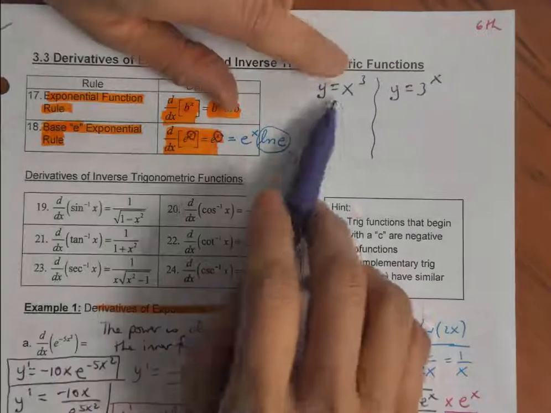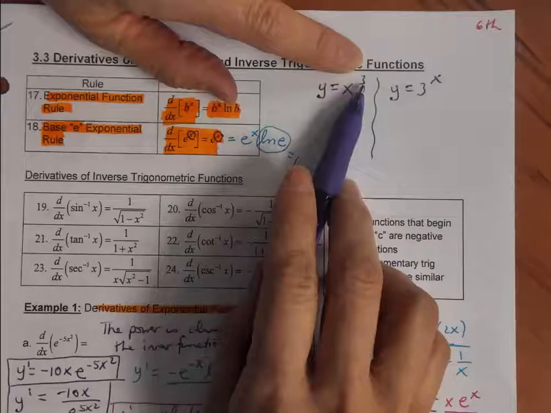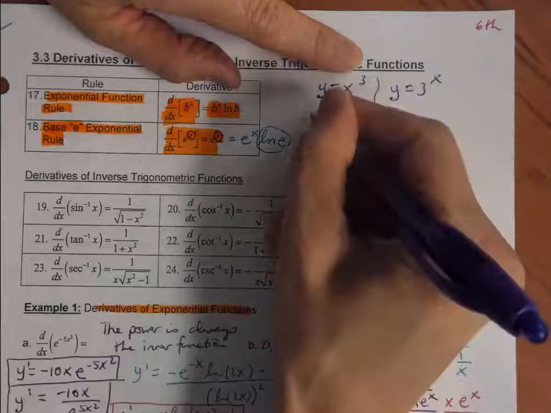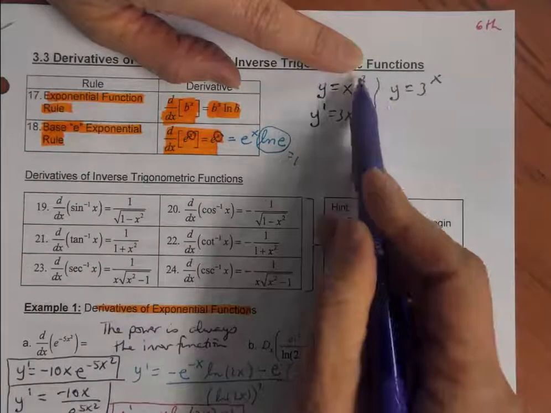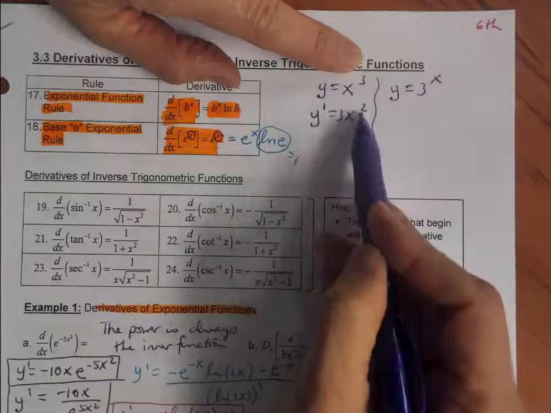So this one is where the power is the constant, right? So in this one, you're going to be using our basic power rule. So this derivative is y prime is equal to 3x squared. So you bring the power as a coefficient, and then the new power is old power minus 1.